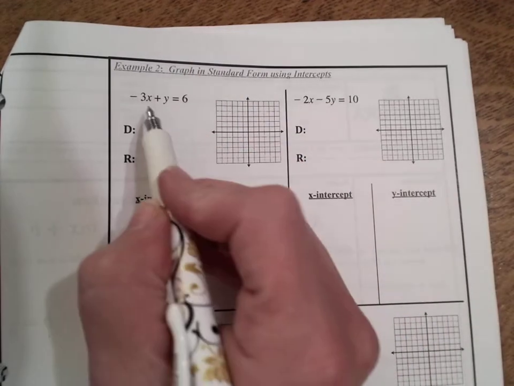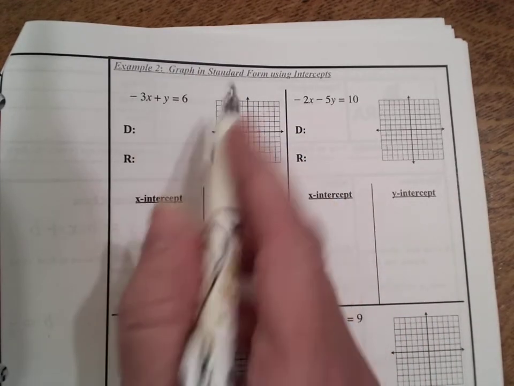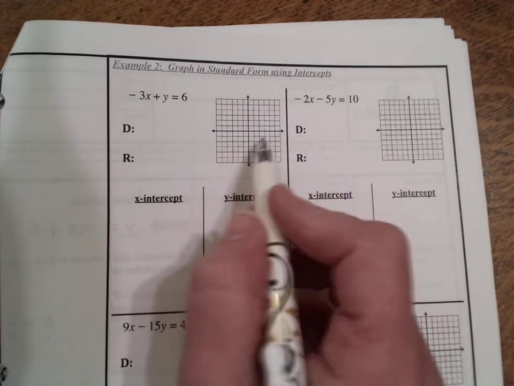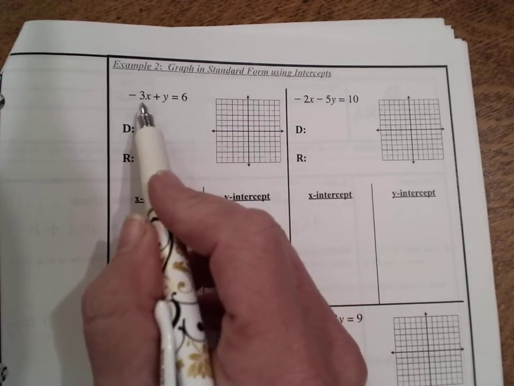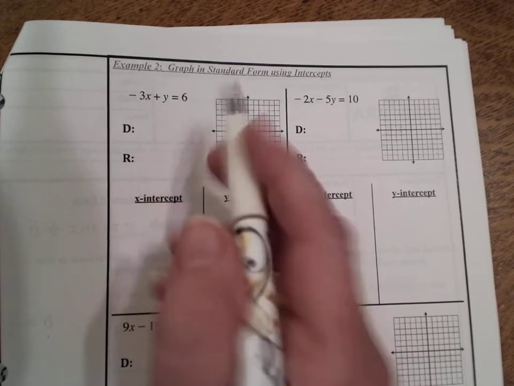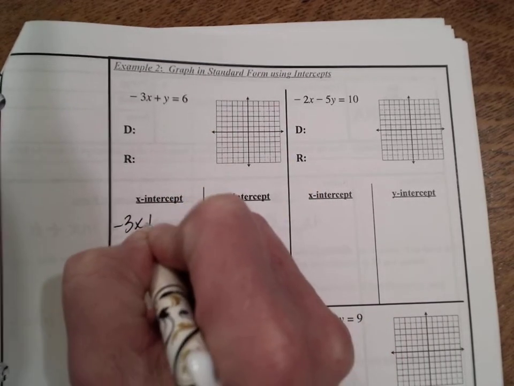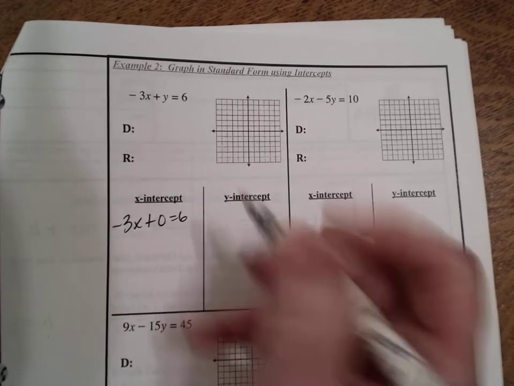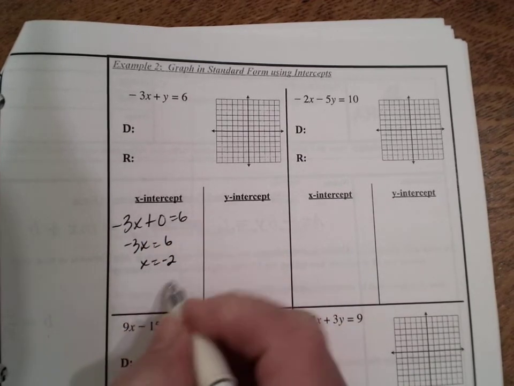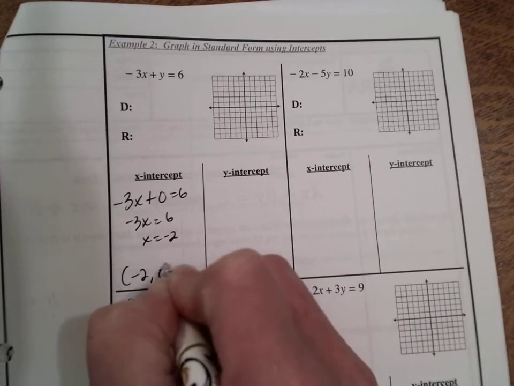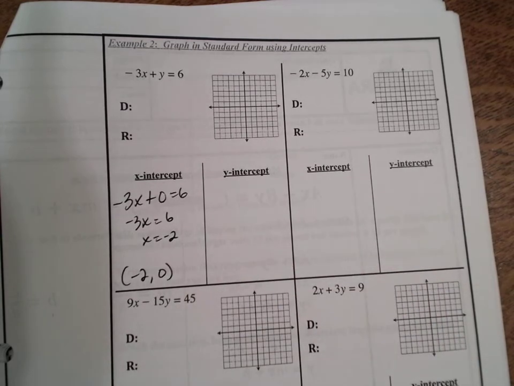So again, here's our equation. And we're going to go down here first. You can't graph right away. Let's find our x and y-intercepts first. Again, the x-intercept. In order to find the x-intercept, the y value must be 0. So you have negative 3x plus 0 equals 6. Negative 3x equals 6. And x is going to equal negative 2. So the ordered pair is going to be negative 2, 0.